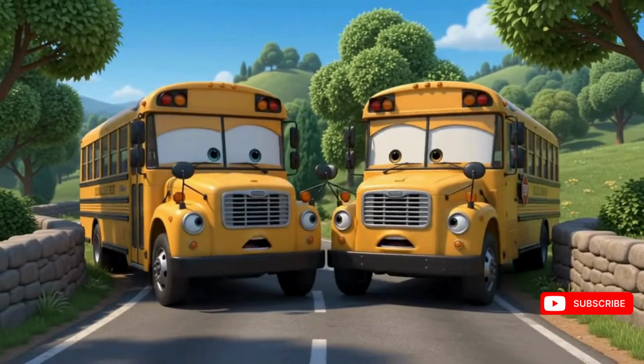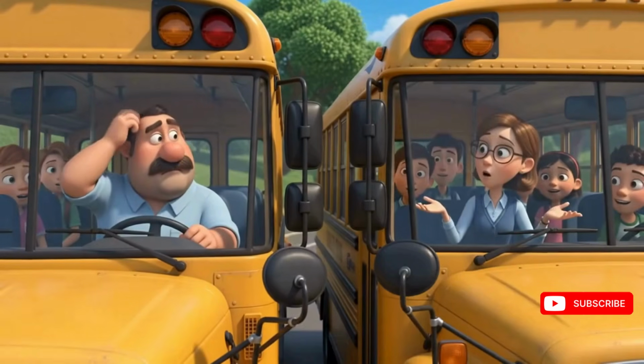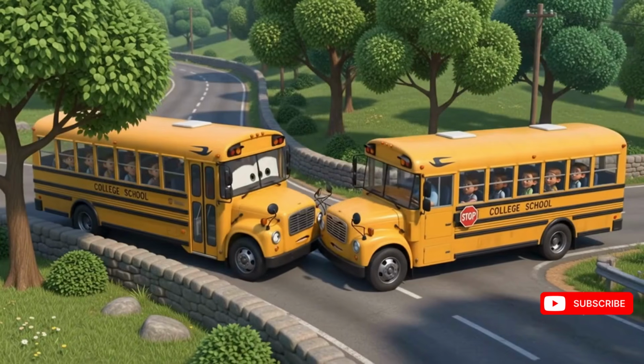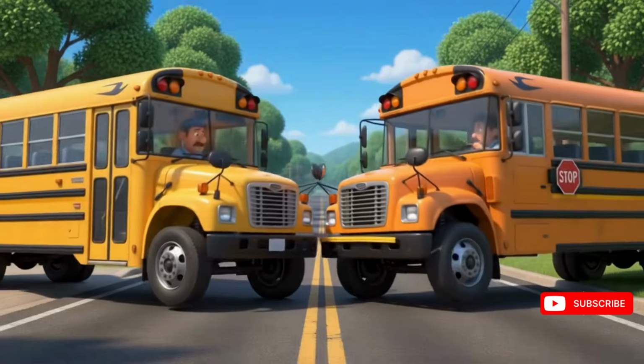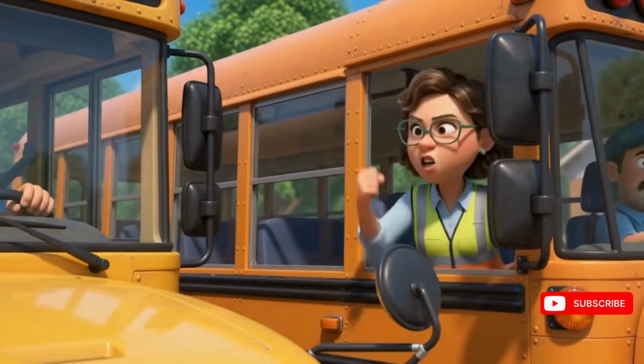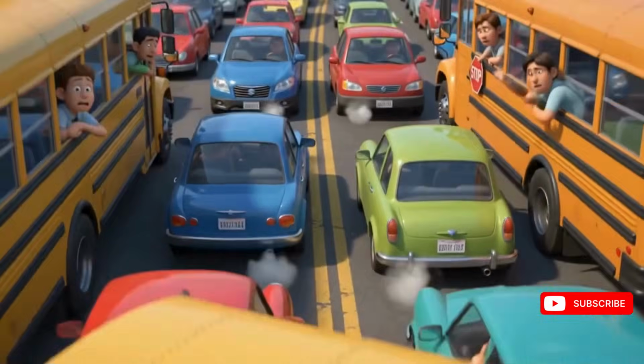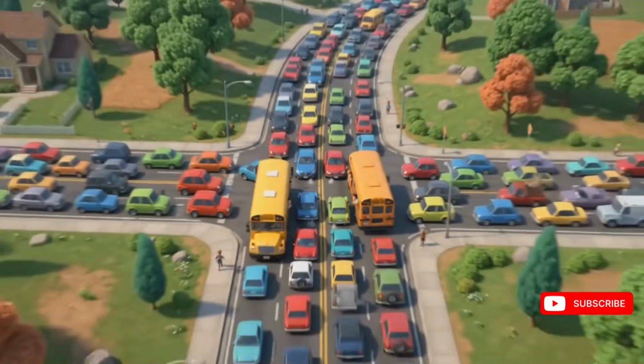Now imagine 2 buses trying to use the same narrow road at exactly the same time. They interfere with each other, creating confusion, delays, and a complete traffic jam.